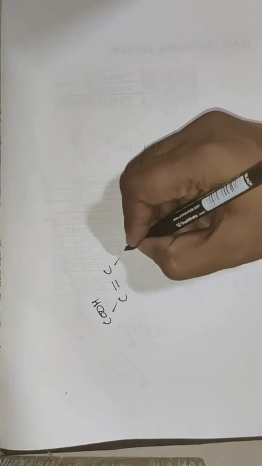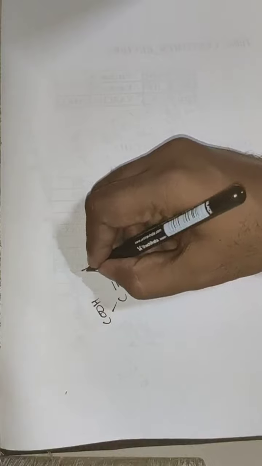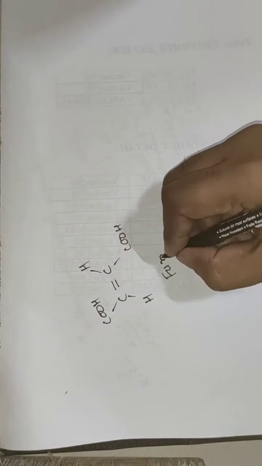Now the beauty of a photochemical reaction is that there is a minor transformation within the molecule. For example, let me take one example. Here COOH, here COOH, here H and here H. This is known as fumaric acid.